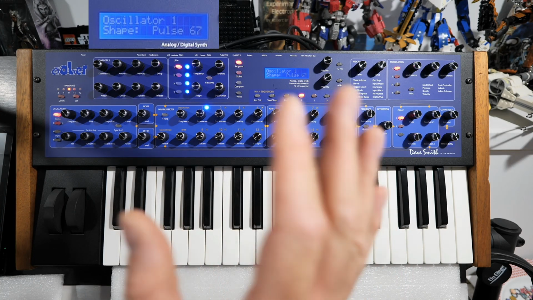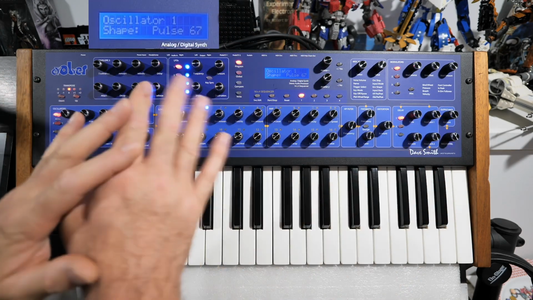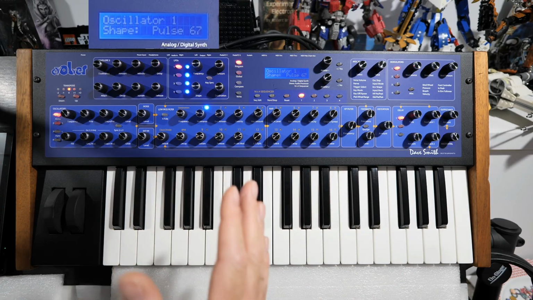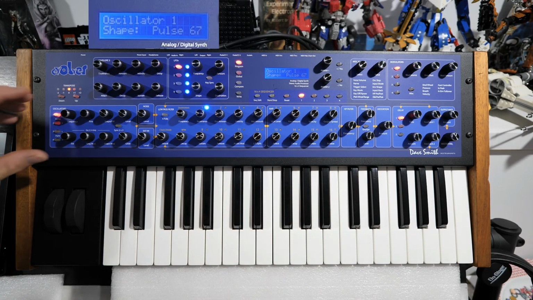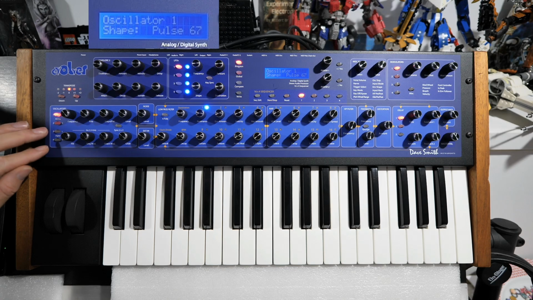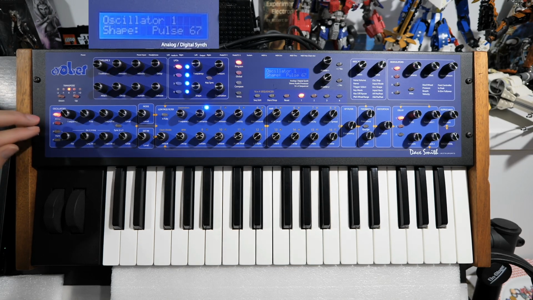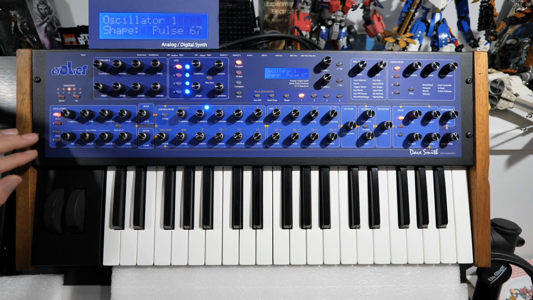And so if you haven't had a crack at an Evolver, the basic idea of it is we've got an oscillator section up here with 4 oscillators, 2 analog oscillators and 2 digital oscillators.